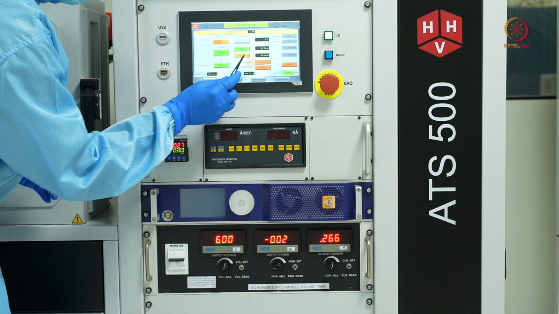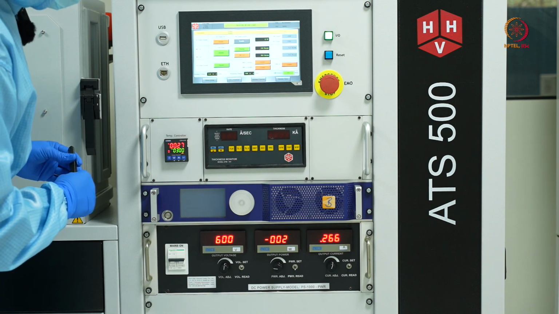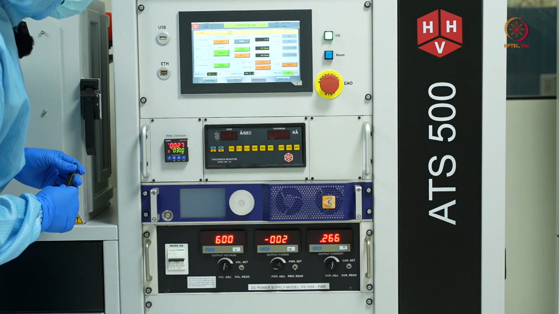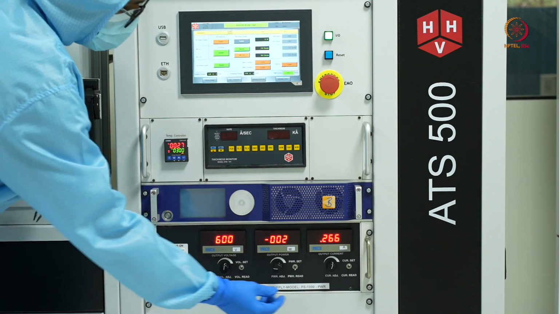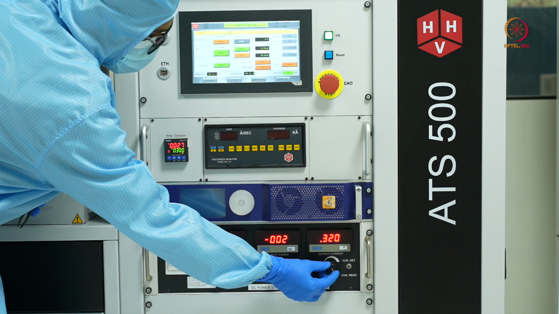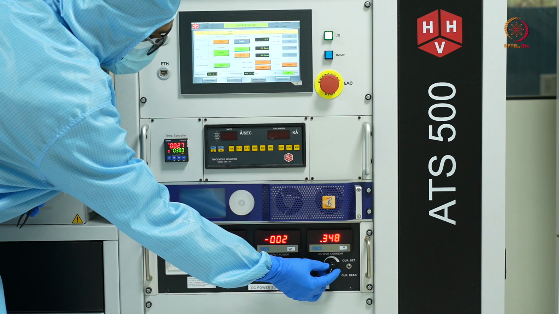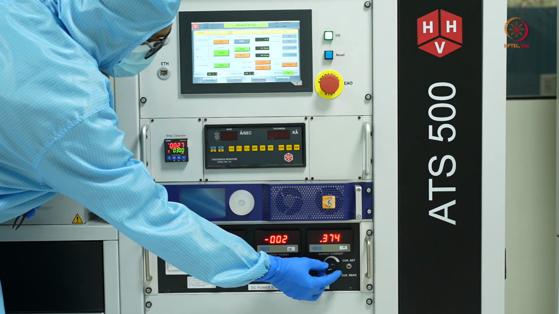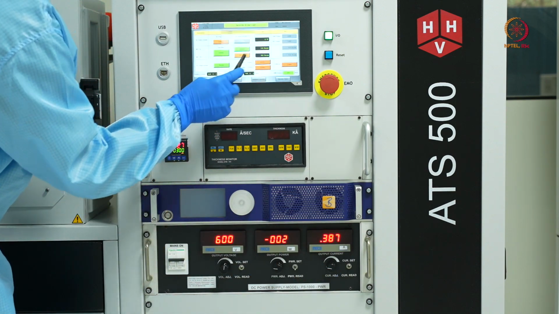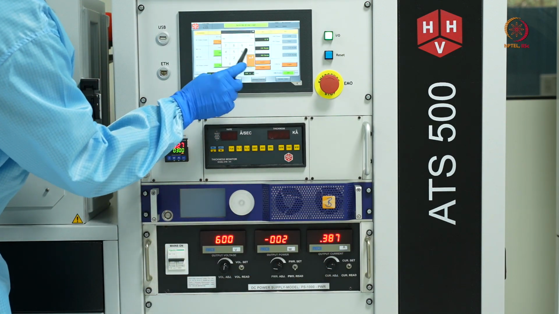First I'll keep it at 5. Let it reach 5. And slowly I'll also be increasing the current. Now it has stabilized at 5 SCCM. I'll be increasing it to 12.